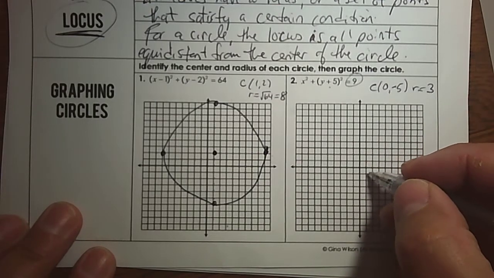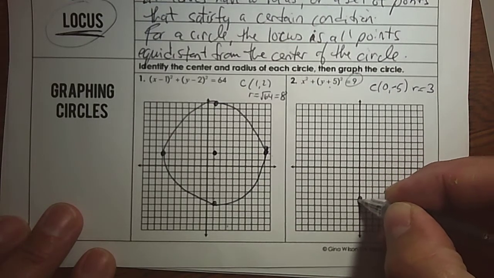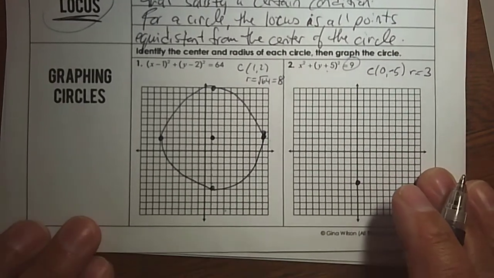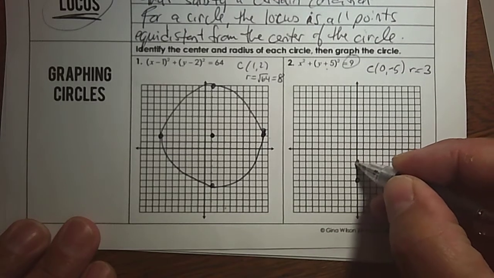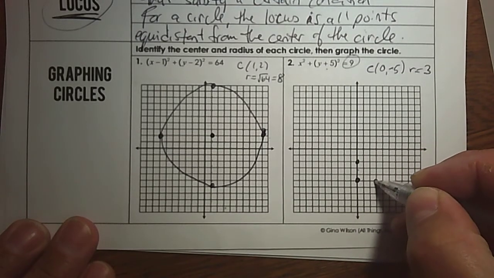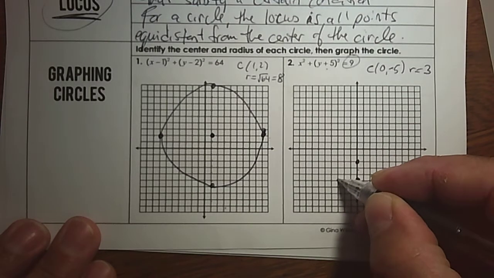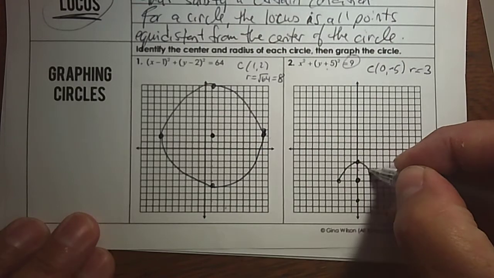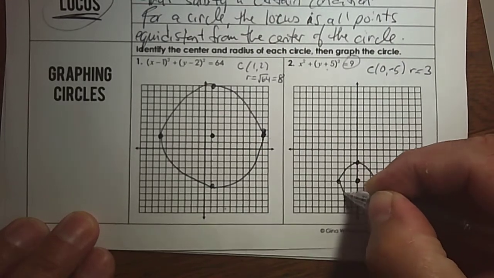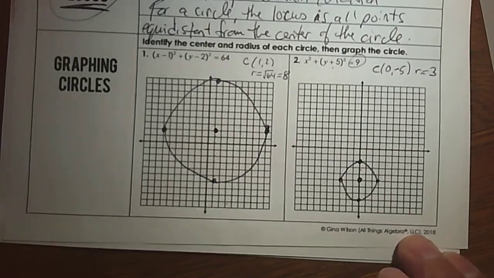So start with the center, 0, -5. 1, 2, 3, 4, 5. And then from that, we're going to count 3 in all directions. So 1, 2, 3. 1, 2, 3. 1, 2, 3. And then 1, 2, 3. And then the hardest part, likely, can you draw that circle? So can you connect the points that you have and do your best to draw your circle? All right, turn the page.